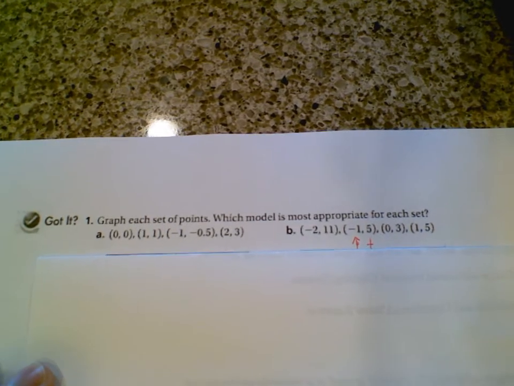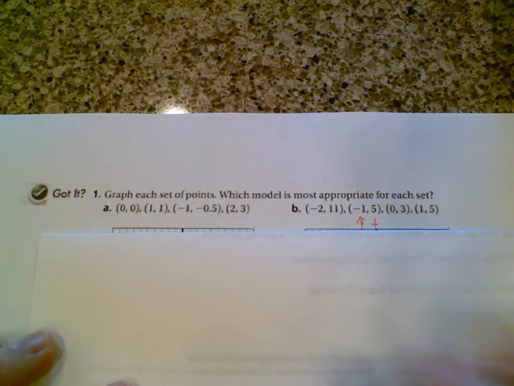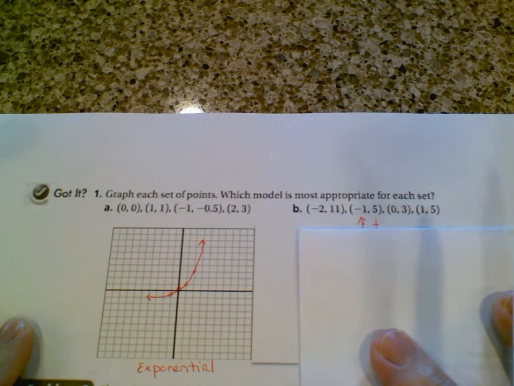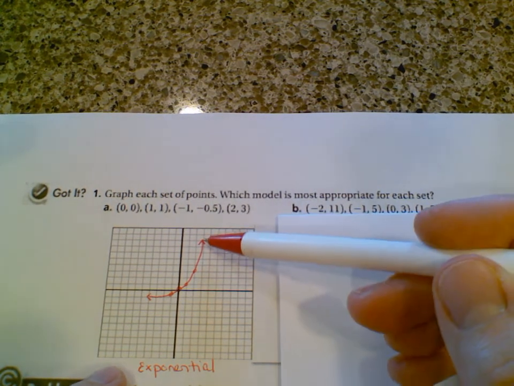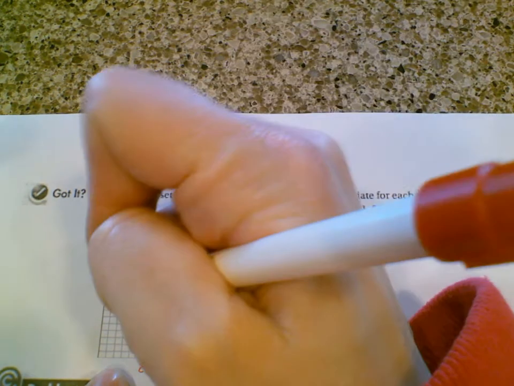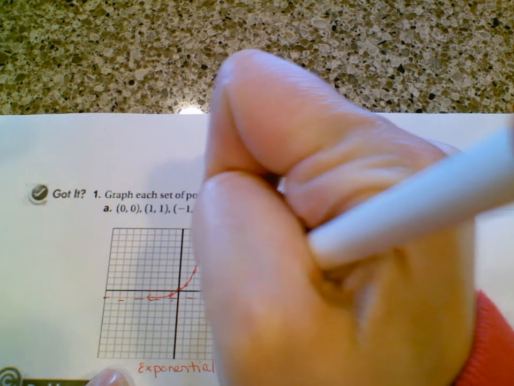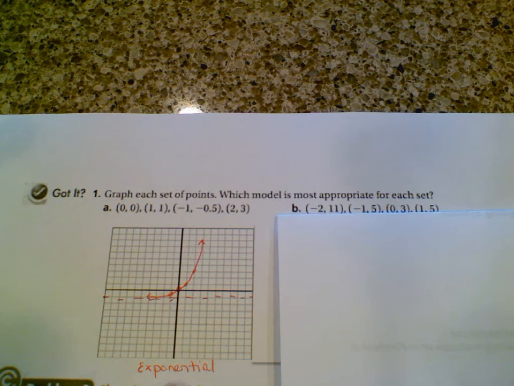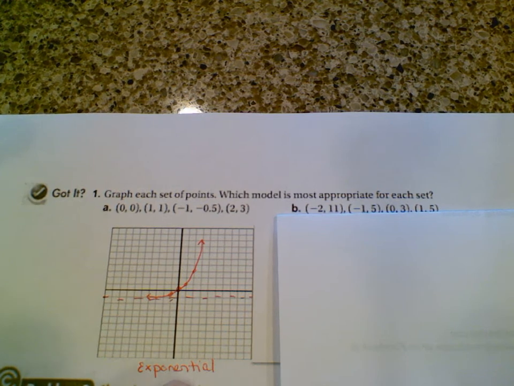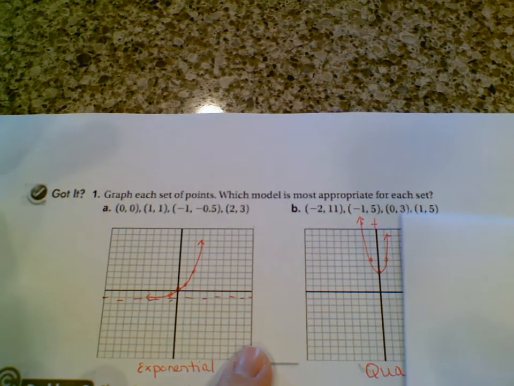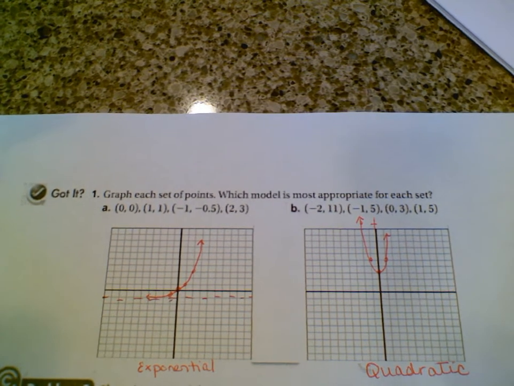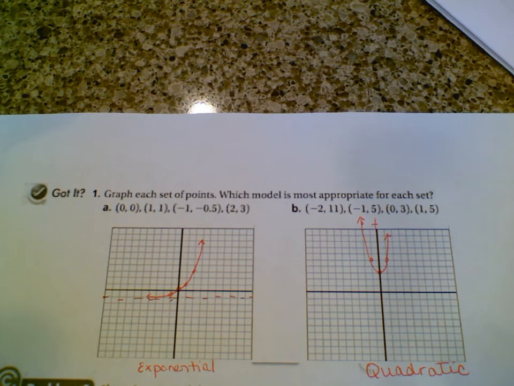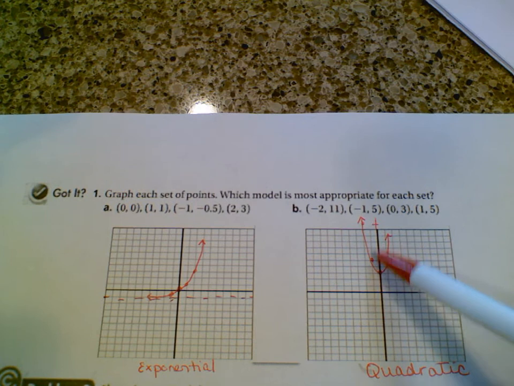So in the got it question, you had 2 that you had to fit the model to. So you have the first one, you should be getting this kind of a shape where it's more of a spread out curve, where it's not crossing that y equals negative 1 asymptote, so that would show you it's an exponential model. And then the last one should be a quadratic form because you have more of a U shape between those 4.